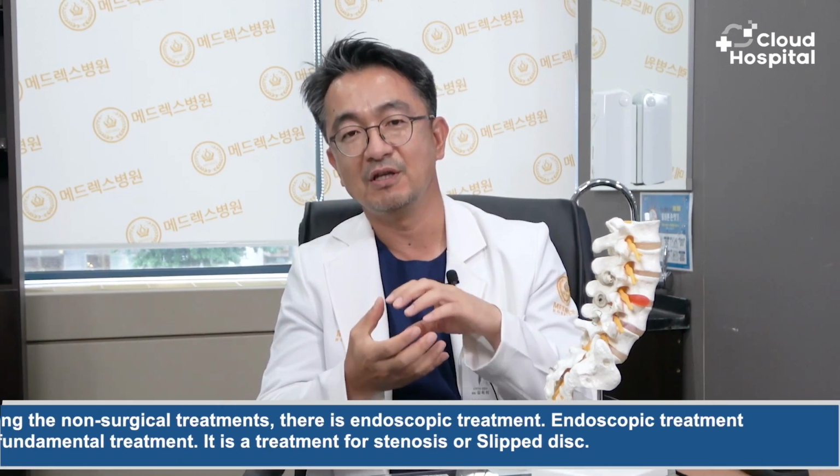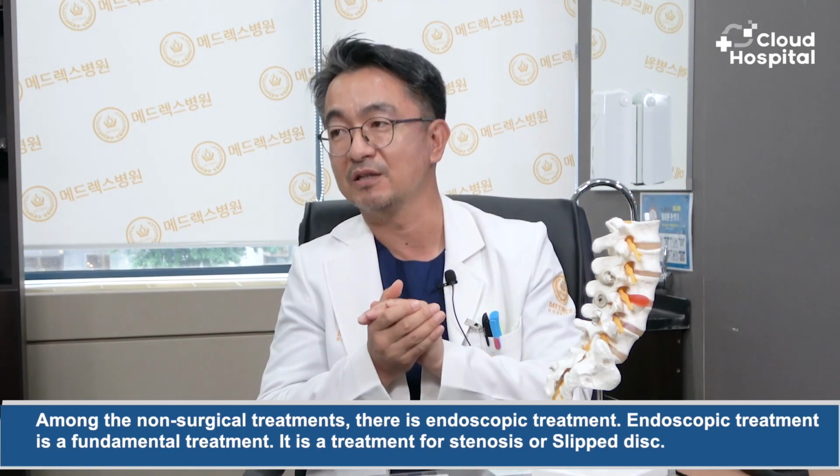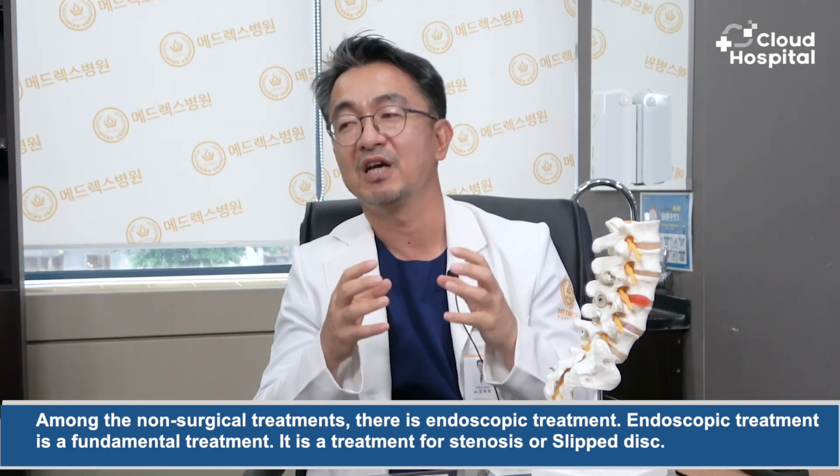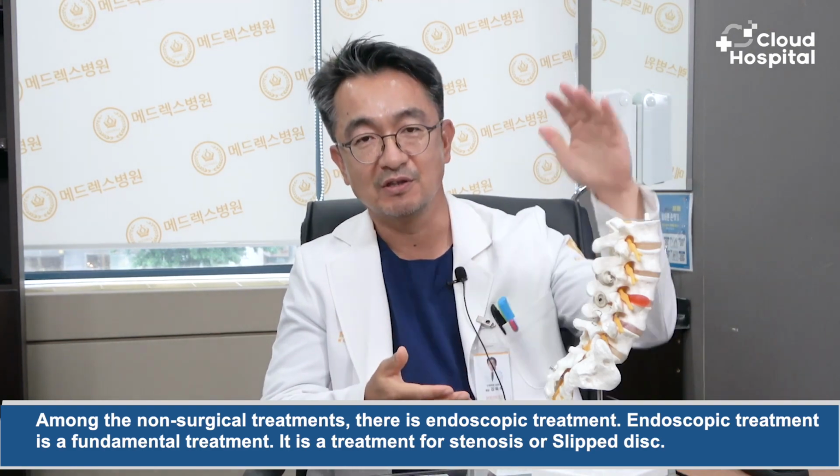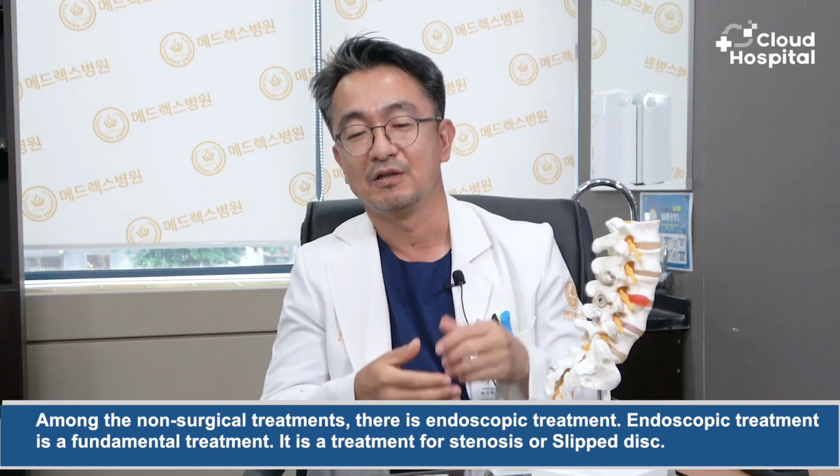It is a treatment that improves the overall stability of the spine because stronger ligaments are formed after this regeneration than before, and these ligaments wrap the joint stronger. Among the non-surgical treatments, there's endoscopic treatment. Endoscopic treatment is a fundamental treatment. It is a treatment for stenosis or slip disc.